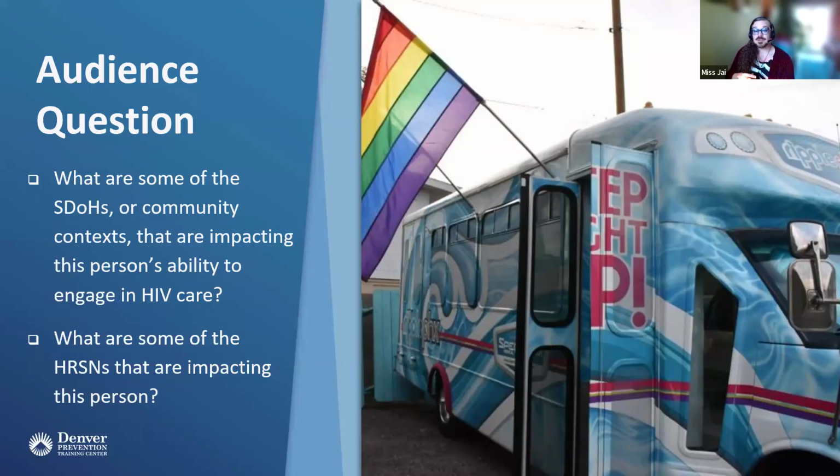So, some of the possible social determinants of health or community contexts that are impacting this person's ability to engage in HIV care might include access to quality health care, economic stability, and neighborhood issues with mail delivery or theft. Some of the individual HRSNs or health related social needs that might be impacting this person include a lack of transportation, fixed income, housing instability, a lack of internet or cell phone for any telehealth services, and interpersonal stigma related to HIV.